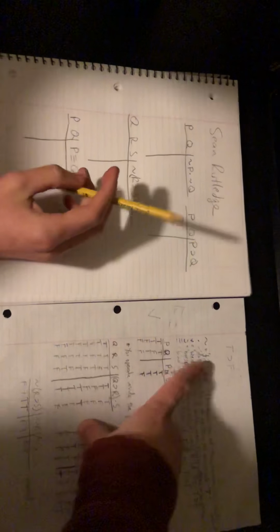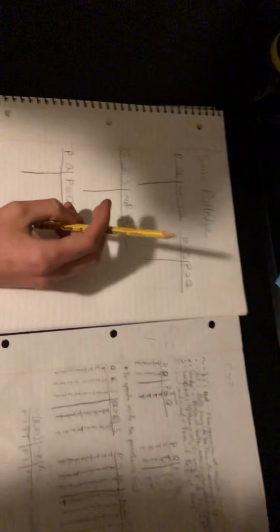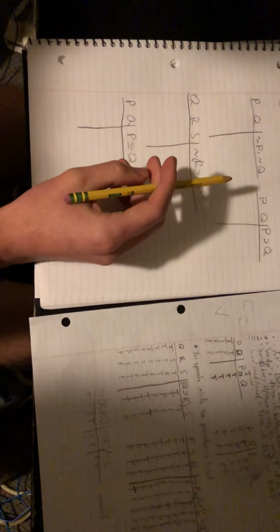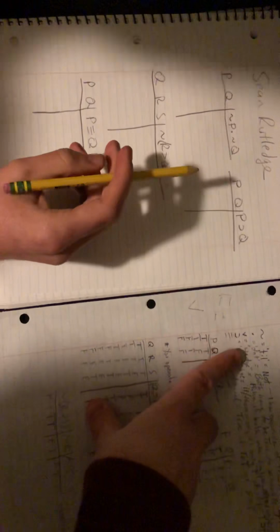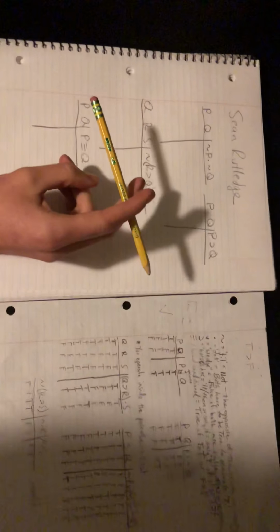Yeah, so these are the 5 operators. And so there's always 5. There's only 5. So the tilde, that is a tilde. It means a not. That is a dot. It means and. The wedge equals unless. The horseshoe equals if blank, then blank. And the triple bar is if and only if.